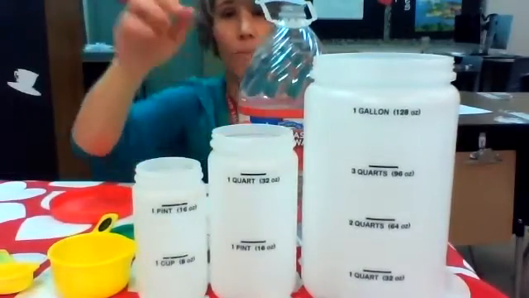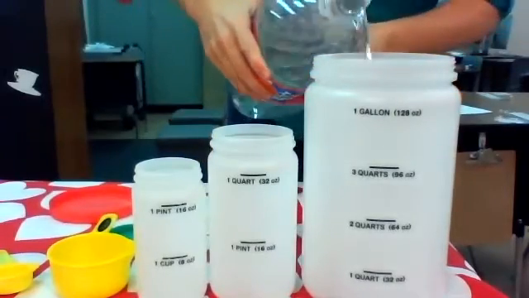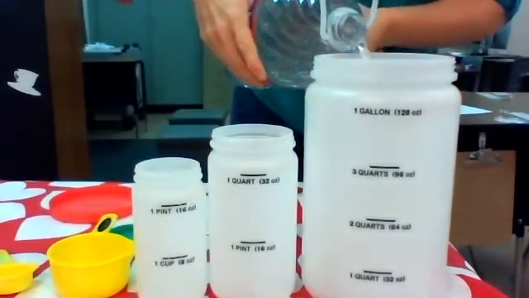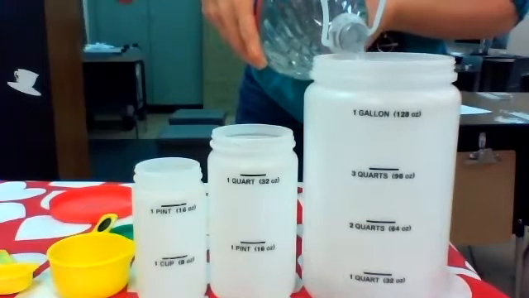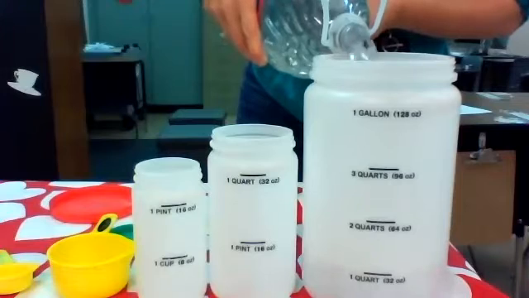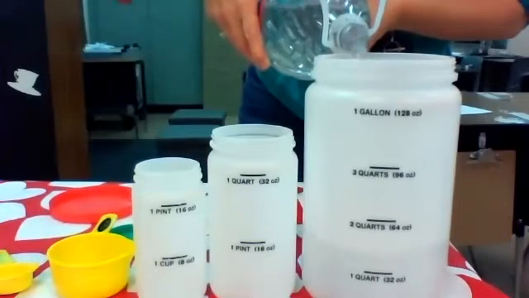So let's just take a look. Let me see, if I bought this gallon of water at the store, let's see if they really sold me a gallon of water. Or did they only sell me part of a gallon and charge me for a gallon, which would be fraud. We don't want that.